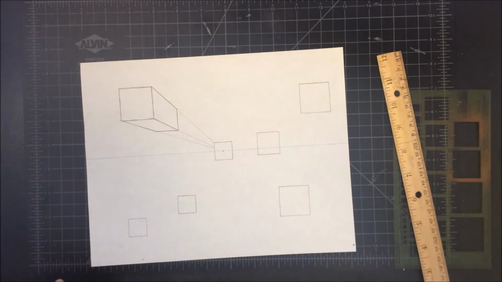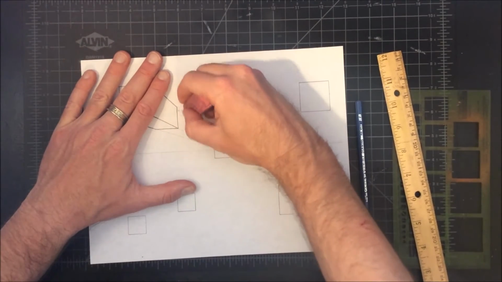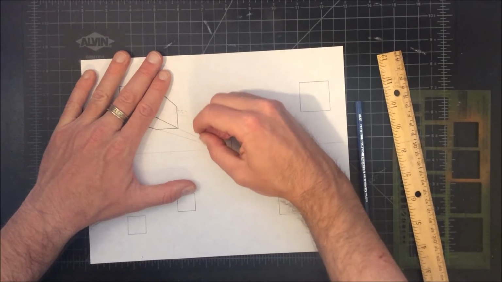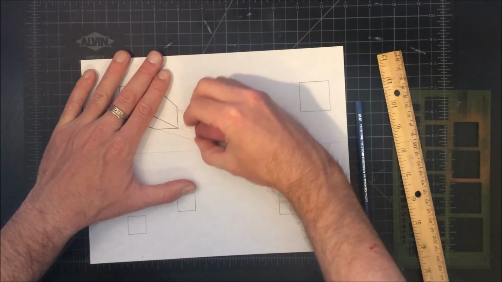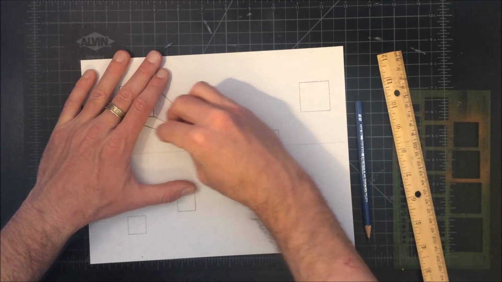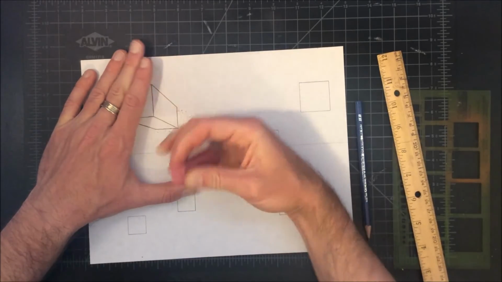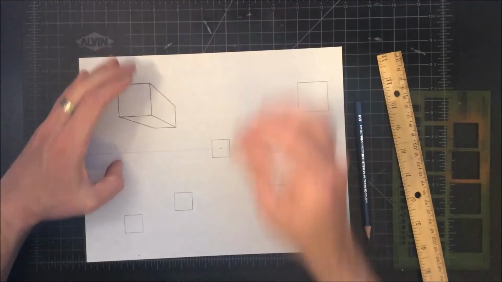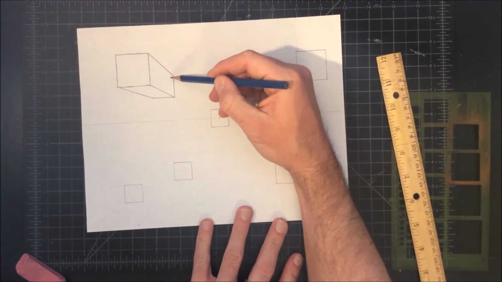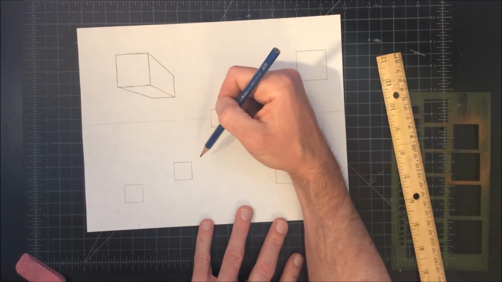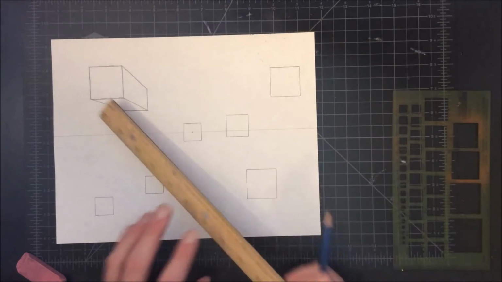Right? There we go. And now we can erase the little extra lines that lead toward that point in the middle, which, by the way, that's our vanishing point. So we erase the extra lines that go toward the vanishing point, and voila. It's above the eye line, so it would be above your head, so you can see the bottom of it. Let's see what happens if we do one that's below the eye line.